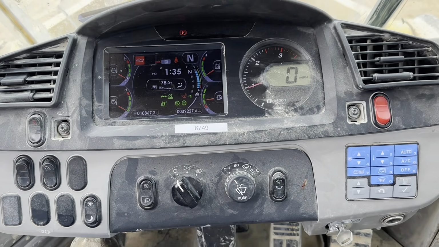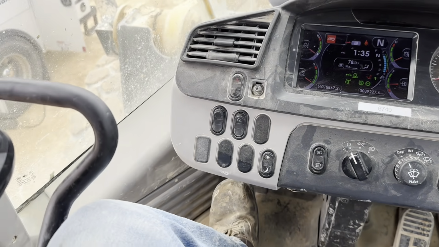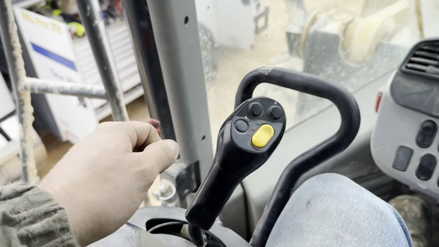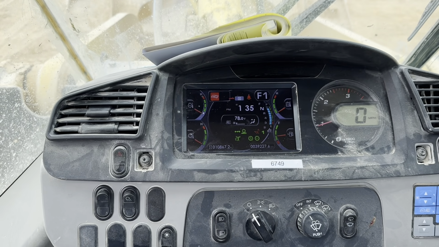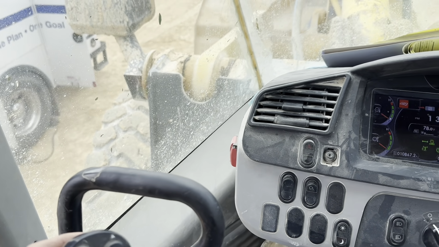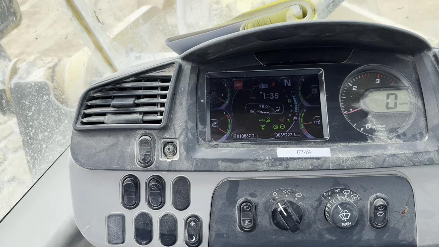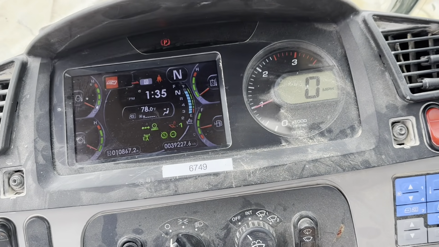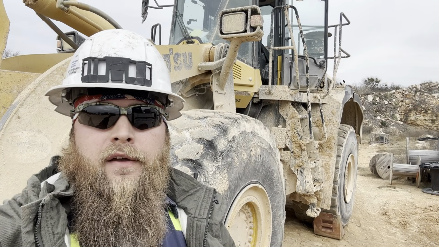Just like that, folks, we're good to go. And kick the park brake off. My steering lever is forward. Goes into gear in the forward. Goes in reverse. I'd say that is a job well done. As you can see, that was a pretty quick one on this WA500-8.